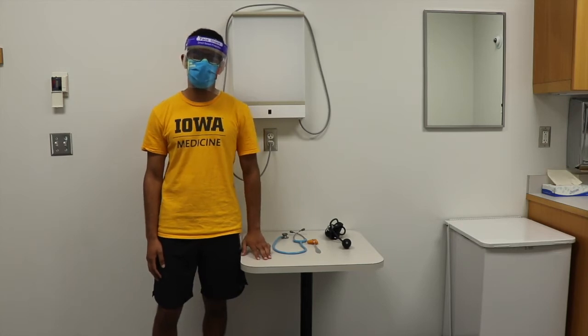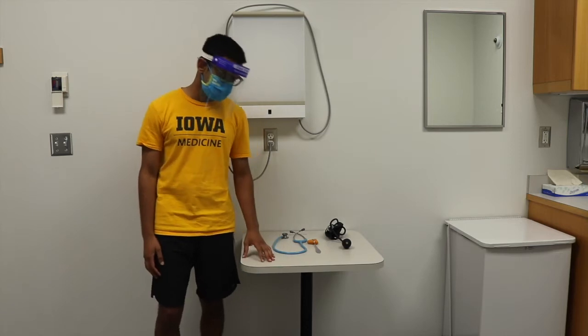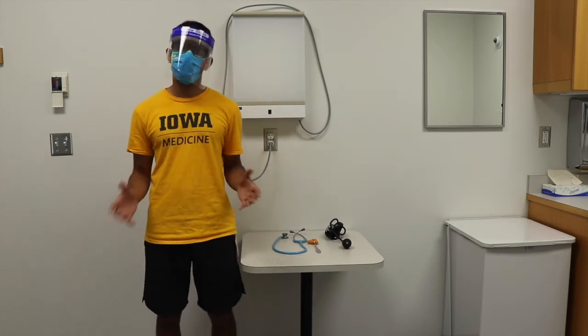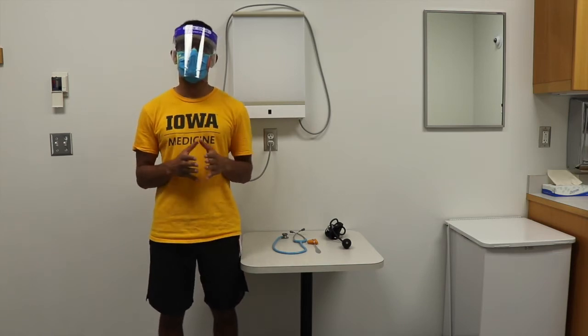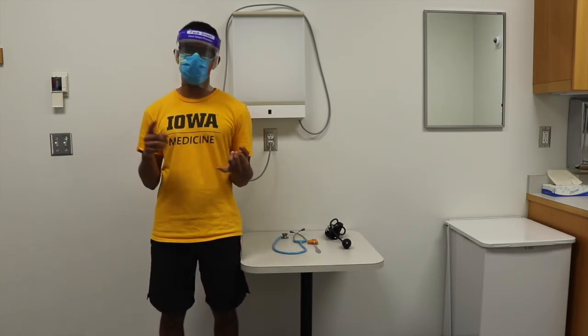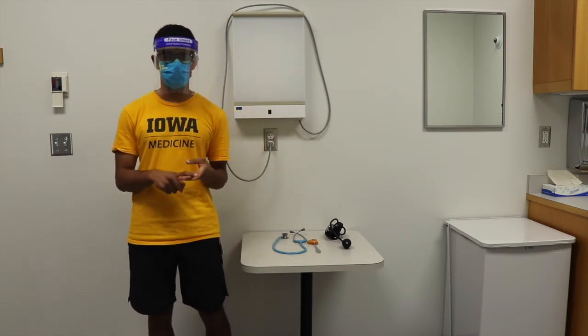I'm a medical student here at Harvard College of Medicine, and I'm here to talk to you a little bit about the physical exam. During the physical exam, we collect a lot of different measurements to see how healthy you are. Some of the different measurements are body temperature, pulse, blood pressure, and respiration rate.